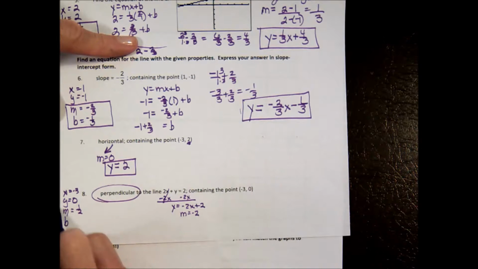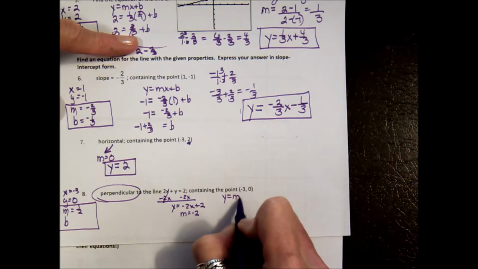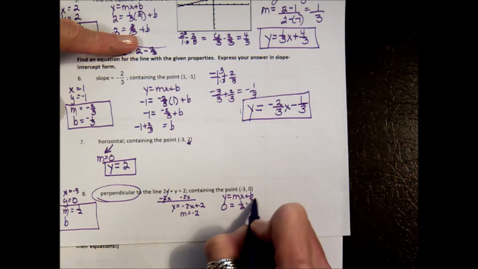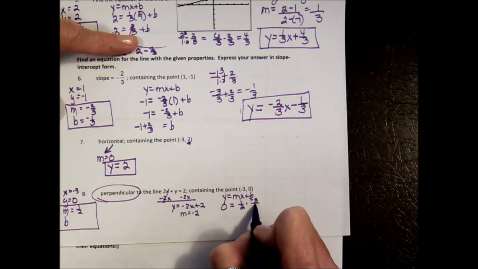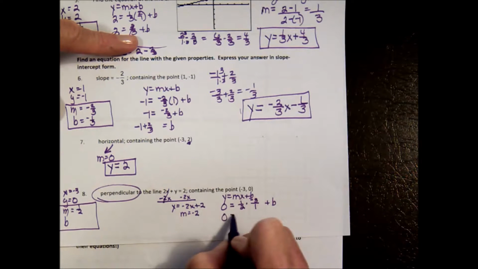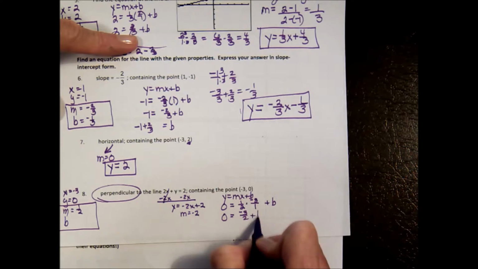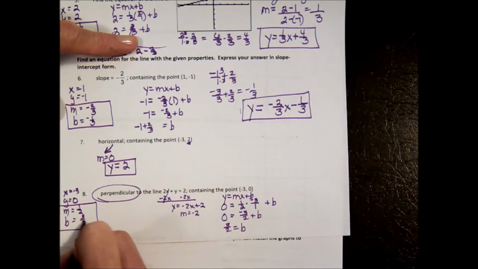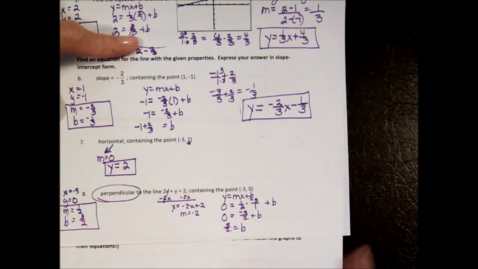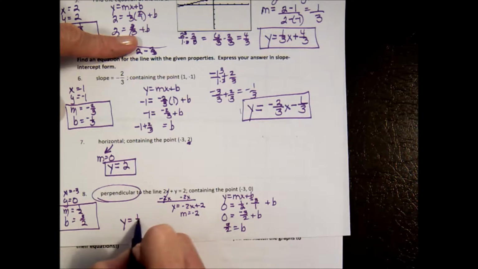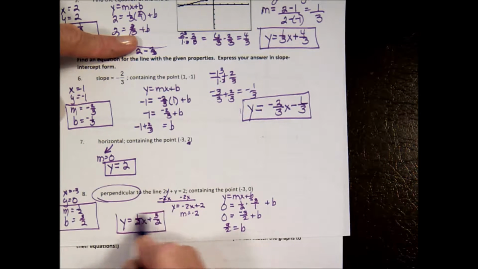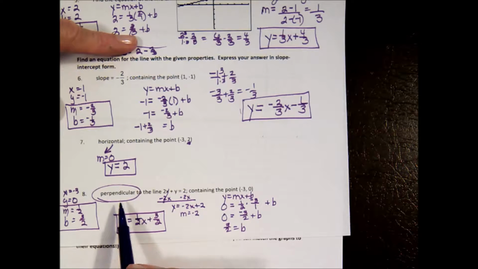And now I'm back to doing what I've been doing in the two problems above. Y equals mx plus b, so 0 equals 1/2 times x, which is negative 3 over 1, plus b. 0 equals negative 3/2 plus b. Add 3/2 to both sides, and b equals 3/2. So I put it together, and I have y equals mx plus b. That was actually a very easy one, provided that you remember perpendicular lines have opposite reciprocal slopes.